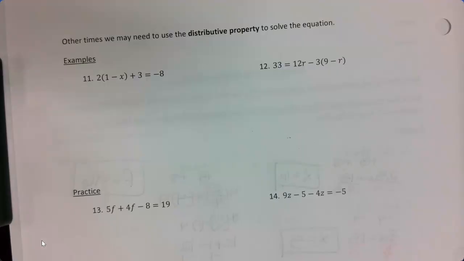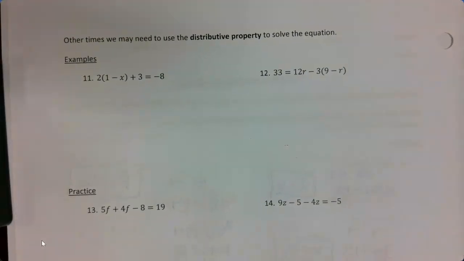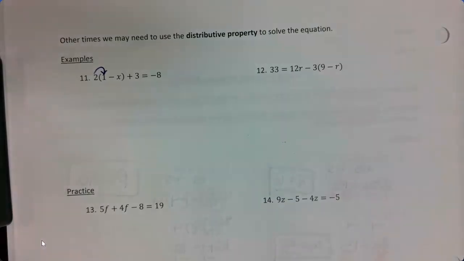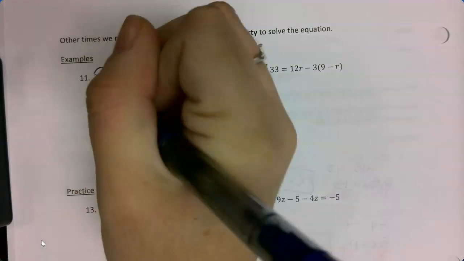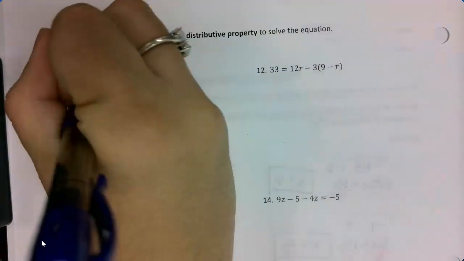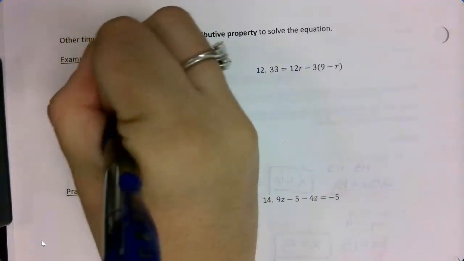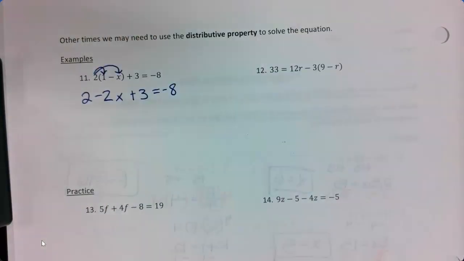Sometimes I might need to use my distributive property to solve it. So in this case, I want to distribute that 2. What's 2 times 1? 2. 2 times negative x? Negative 2x. And then I have that 3 at the end. It doesn't change because it's not inside the parentheses. And it still equals negative 8.